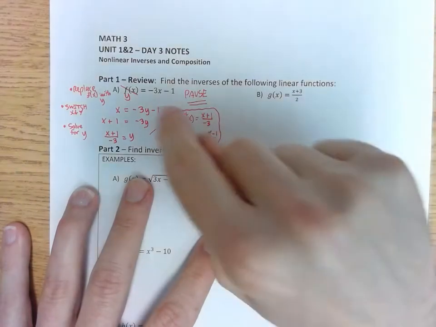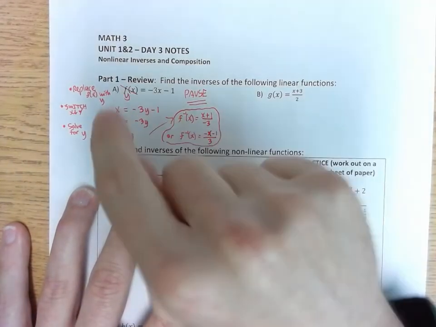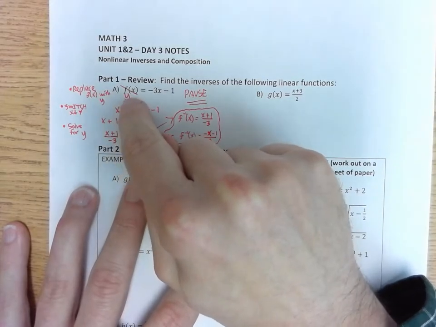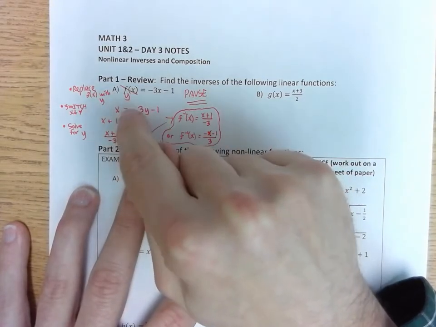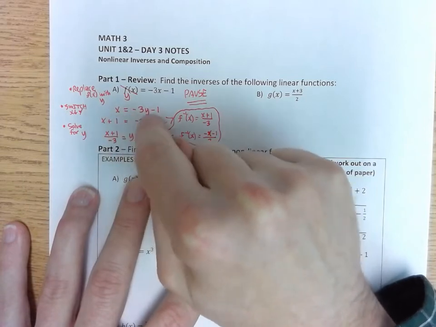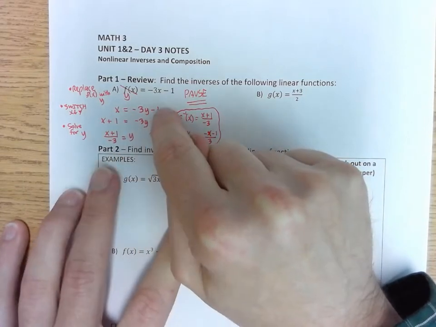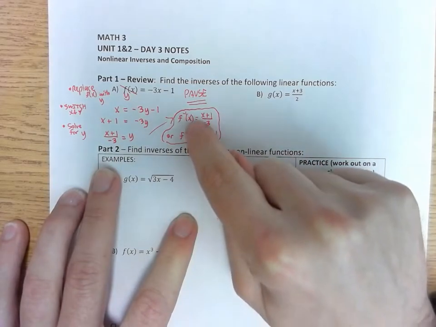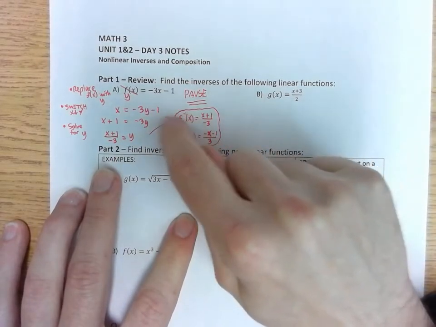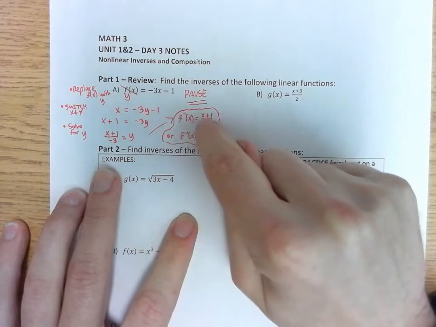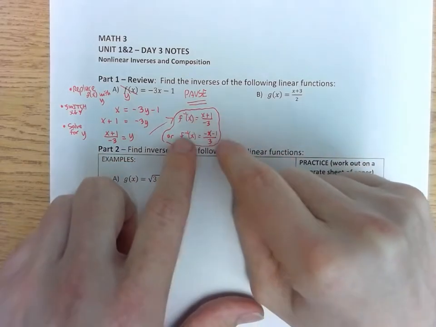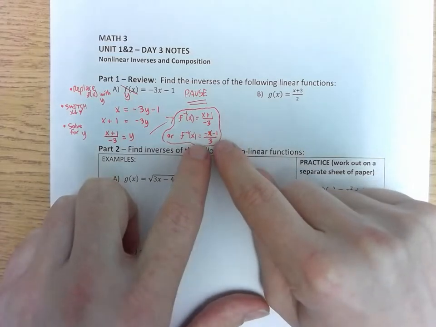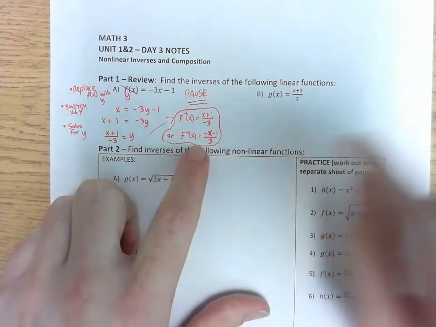Okay, so here's the solution for the first review. First, you want to replace the y with f of x, or vice versa. And then you want to switch the x and y values. Then you want to solve for y. So in this case, I added 1 to both sides, and I divided by -3. And I write the notation f inverse x with a little -1 symbol, x plus 1 over -3. Or you might see it like this, where all the signs are switched, and that keeps the negative out of the denominator. So either one of those is acceptable.